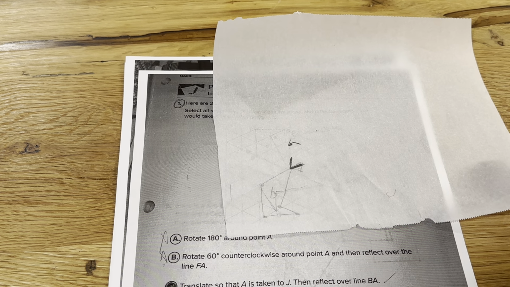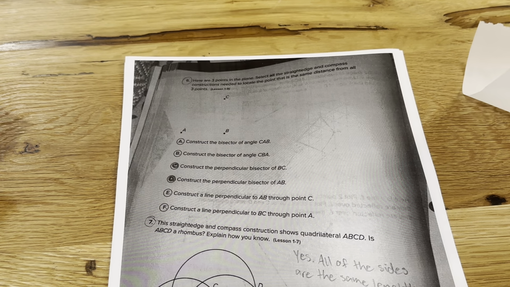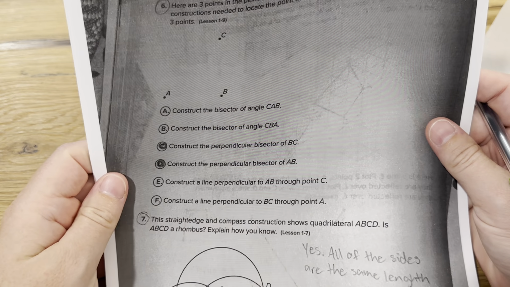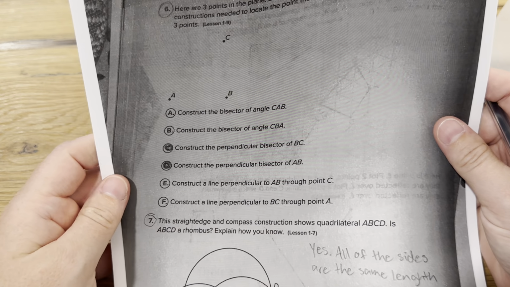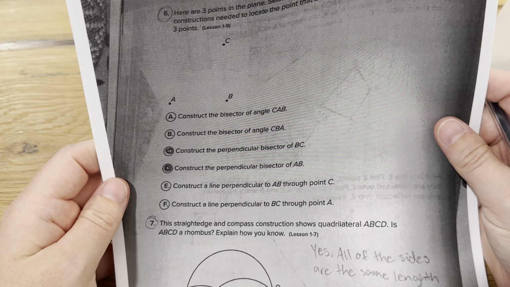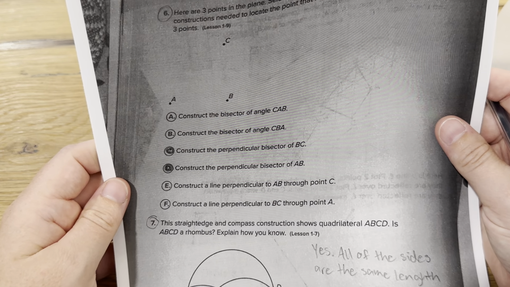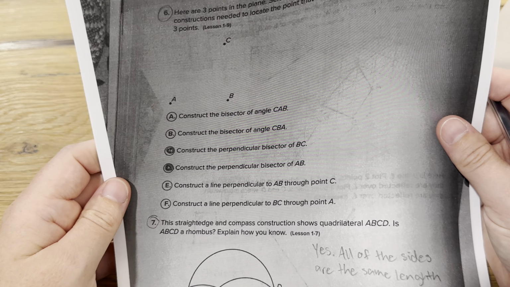So that's number 1. You said you understood 2. Number 6, there are 3 points in the plane. Select all the straight edge and compass constructions that would locate the point that is the same distance from the 3 points. Okay.